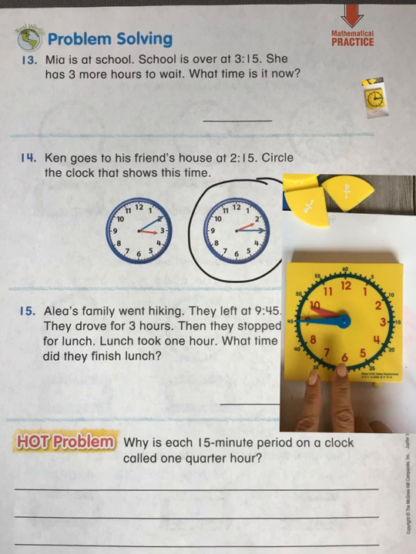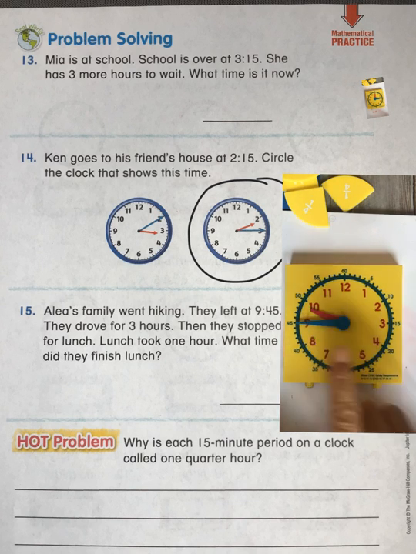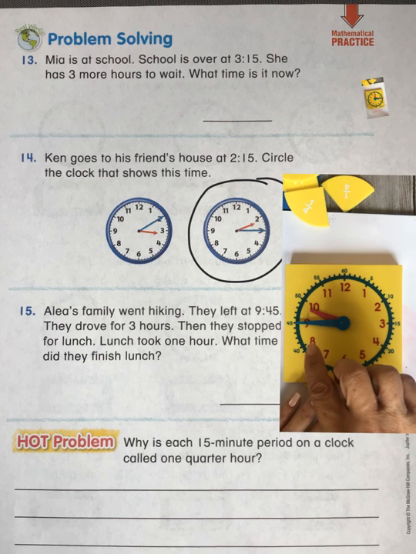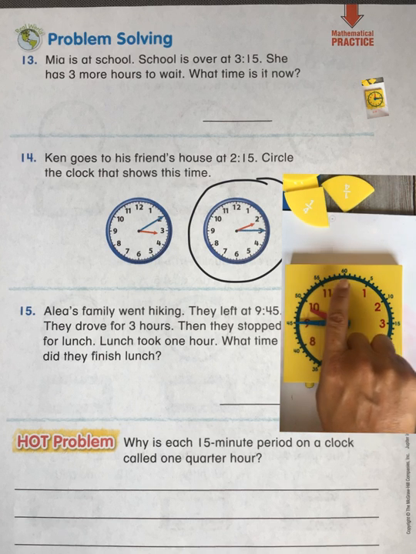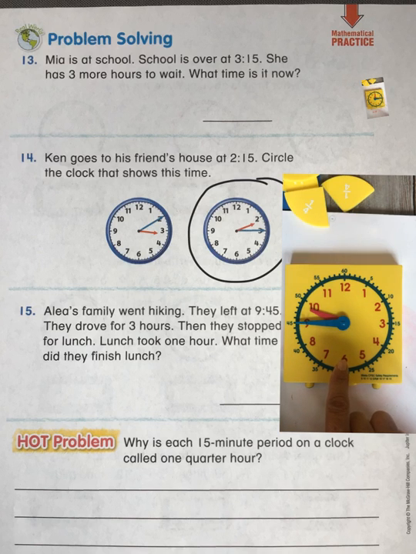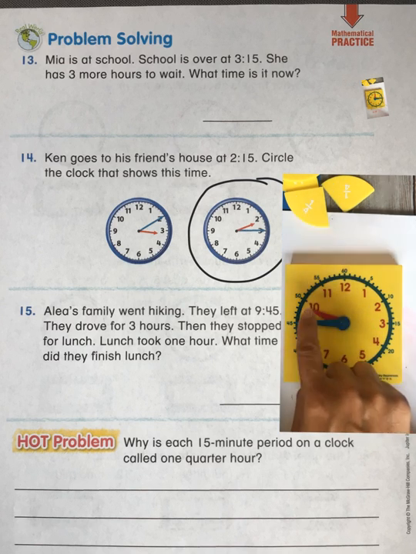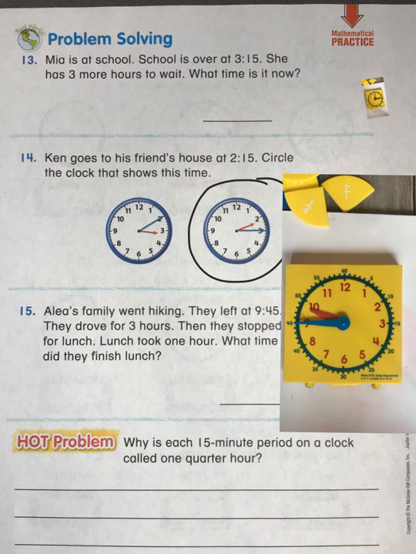And let's do this one together. I wanted you to see what happens as the clock turns forward and as it turns back. This time we're going to go clockwise. So we are going to go in the direction that the clock always moves, which is forward or clockwise. In number 13, we went counterclockwise. We went backwards.